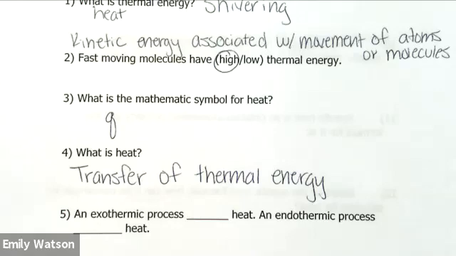So think about it. Let's say you just went to Starbucks, you got a hot coffee, and they didn't give you a cup sleeve. So you grab it and you burn your hand. You would say, ow, that's hot, right? But what that really means is that heat transferred from the coffee cup to your hand and it burned you. It was a transfer from hot to cold, right?